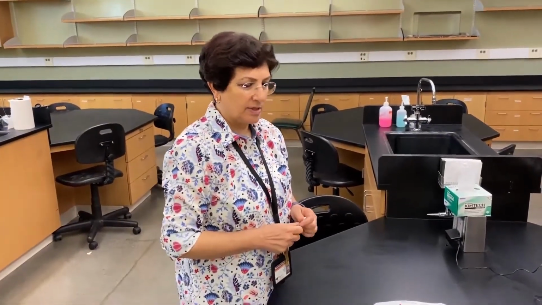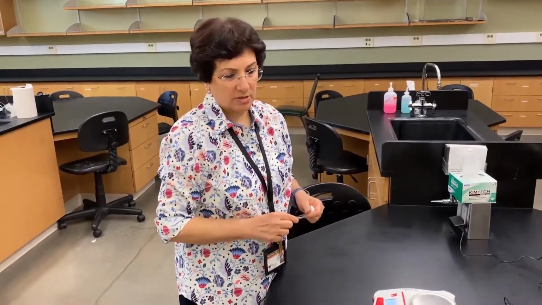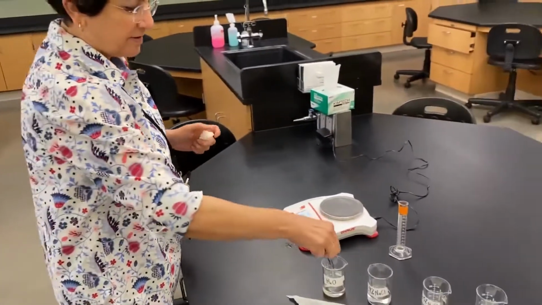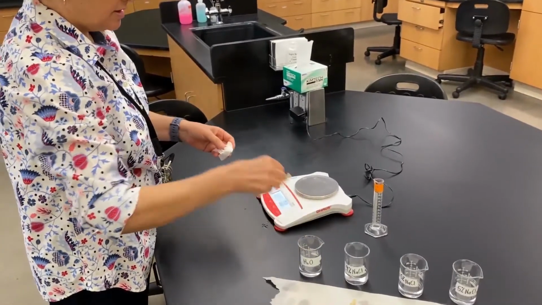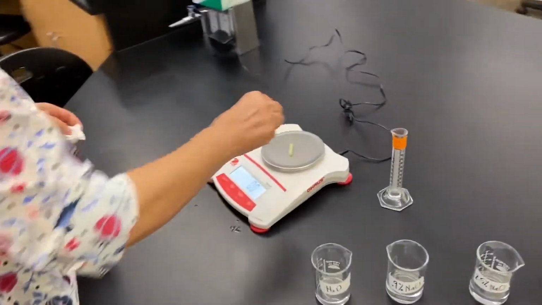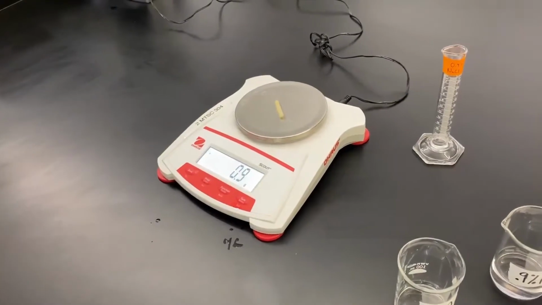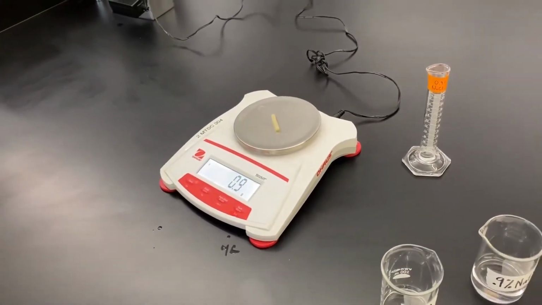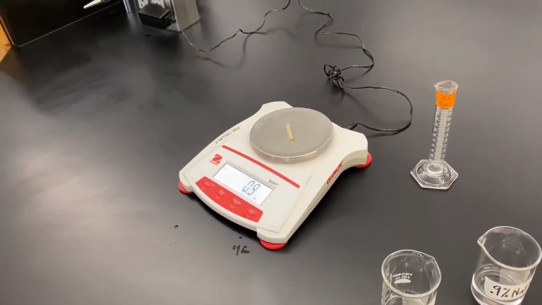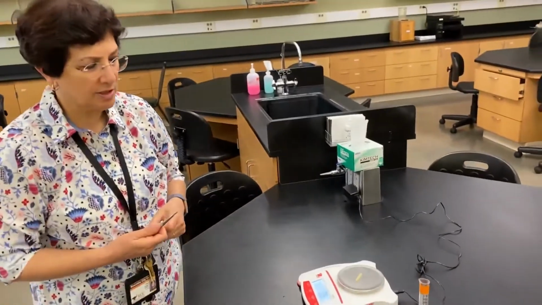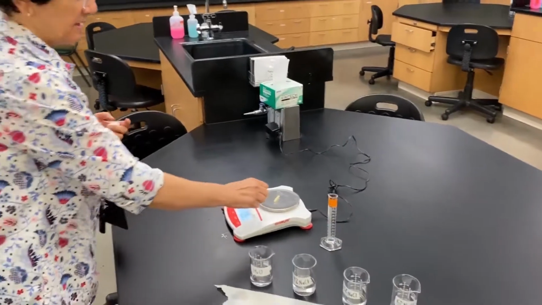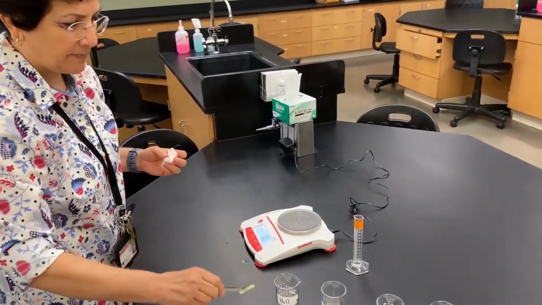Okay, guys, 45 minutes have passed, and now we're gonna start weighing the potato cores in the different beakers, the different treatments that we had. So we're starting with the water. So please write down the weight, and you're gonna compare it to the original weight, and you're gonna come up with your own conclusion and think of the hypothesis that we have discussed previously.